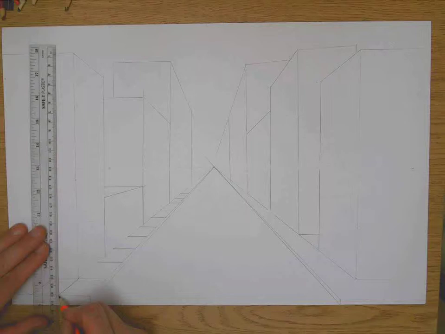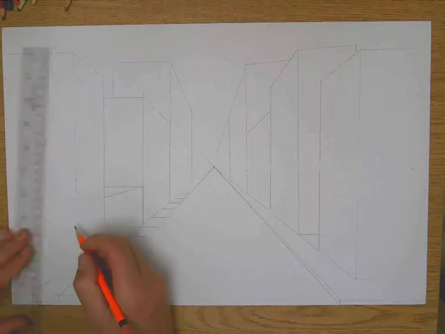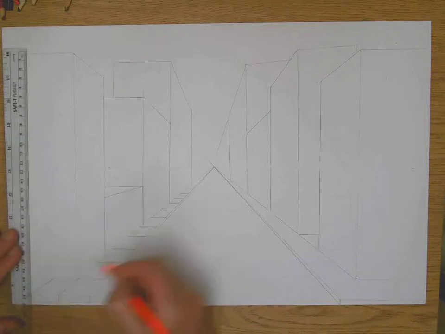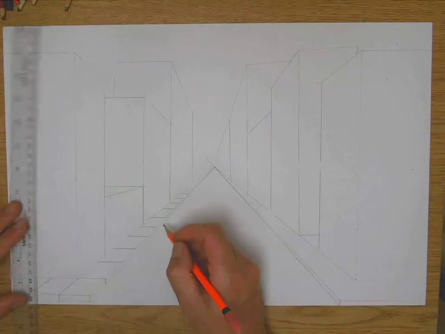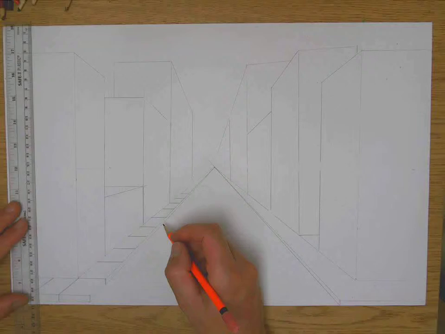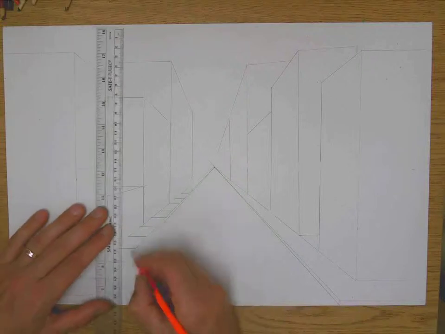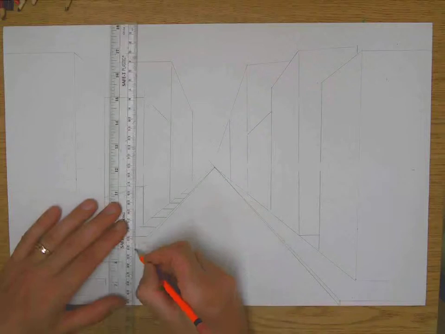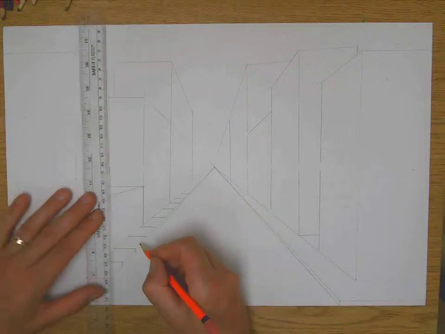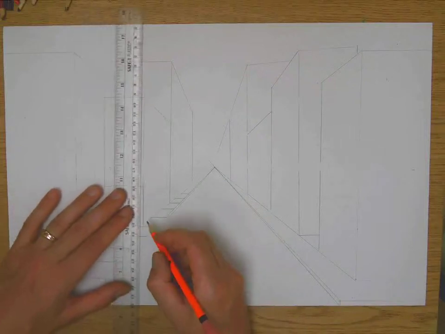Also, to create that extra illusion of depth, we're going to make vertical lines. Notice how these lines go the same direction as the side of your paper, or they're level with the other lines going vertical.